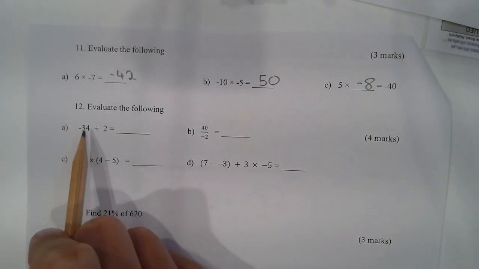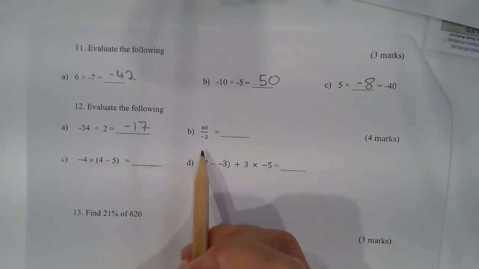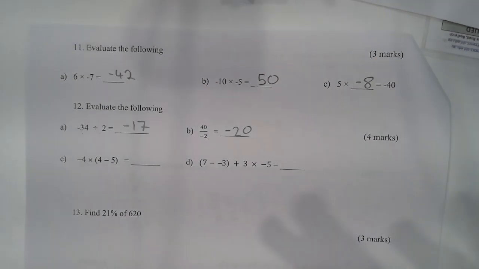12. 34 divided by 2 is 17. 1 negative, answer is negative. 40 divided by 2 is 20. 1 negative, answer must be negative.